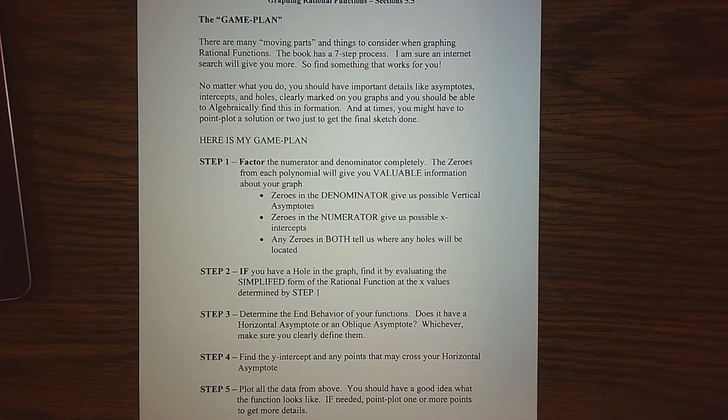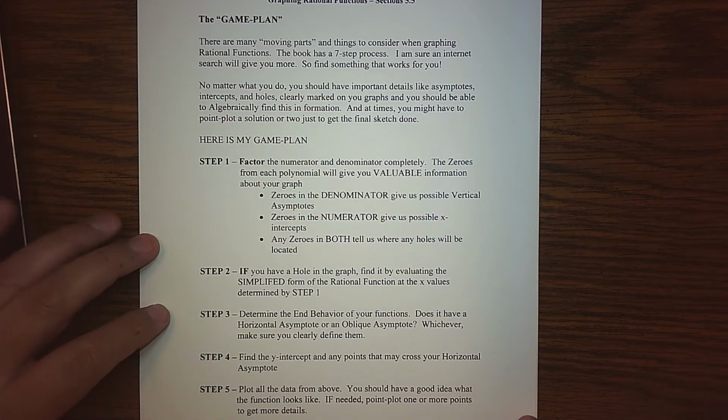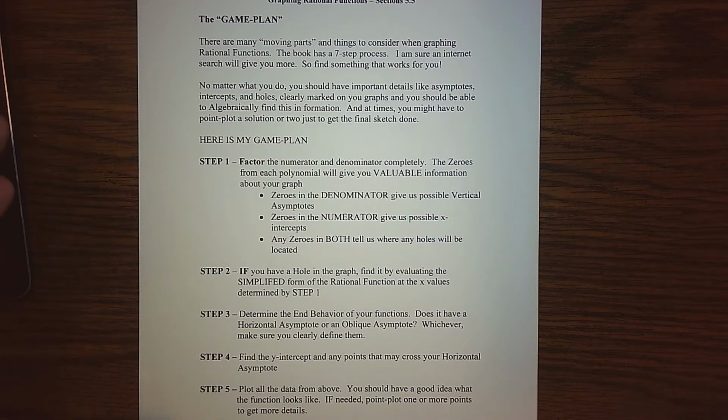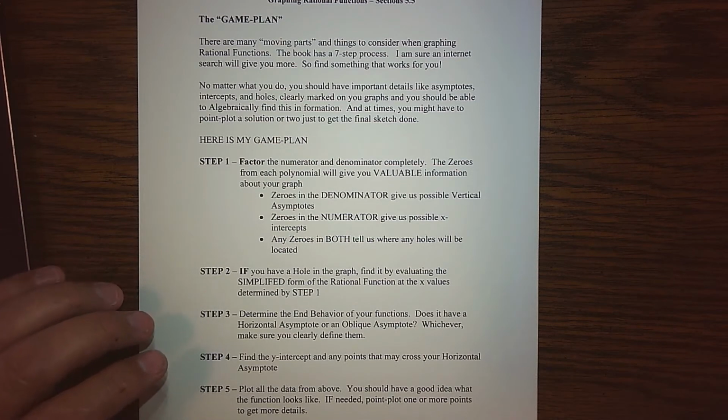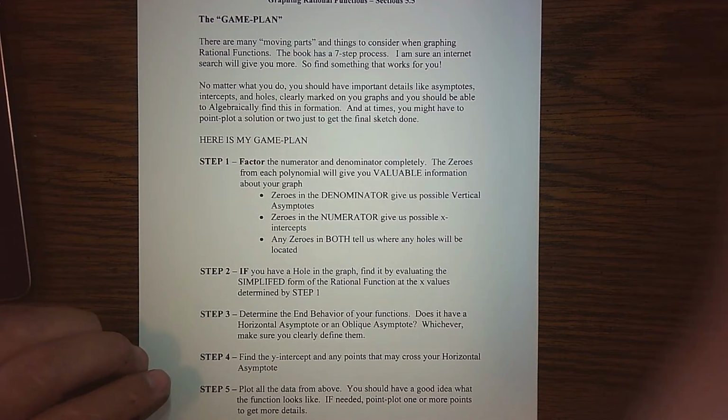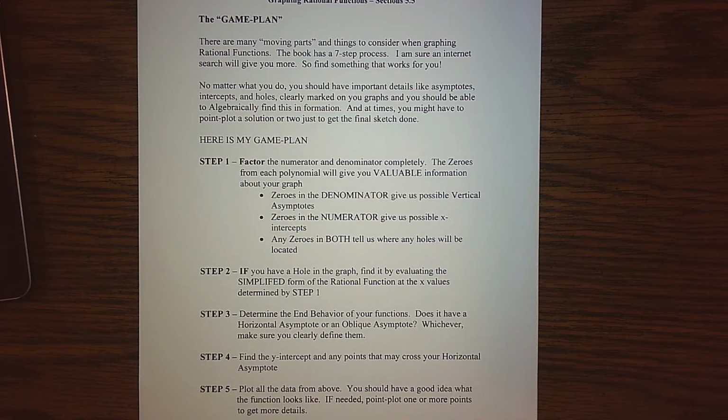All right, so now that we're armed with a lot of moving parts with regards to rational functions, their asymptotes, their holes, all that stuff, what we'd like to do in Section 5.5 is put that all together and essentially generate a graph without a calculator. You can always use the graphing calculator to check your work, but this is a step-by-step process.